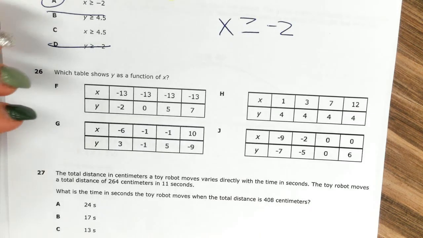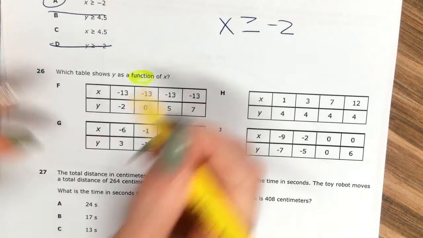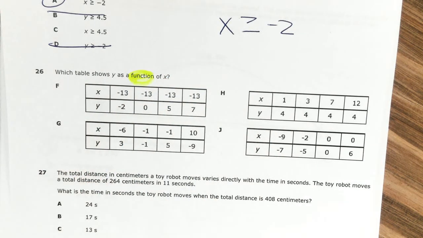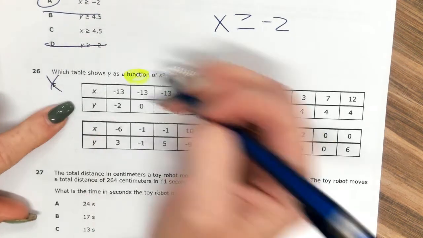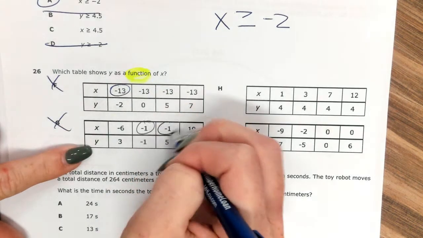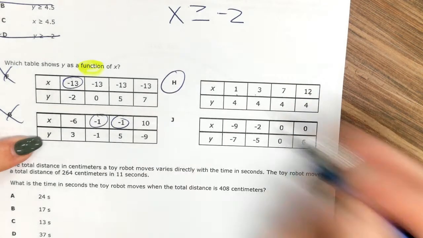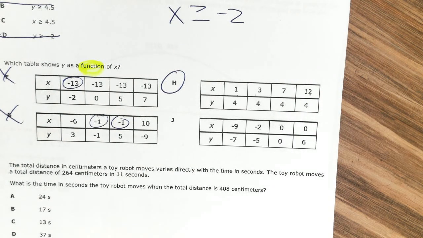Number 26, what was the clue word? For functions, what do we only look at? And they cannot repeat. So F was out because -13 repeated. G was out because -1 repeated. H, 1, 3, 7, 12 was the answer because nothing repeated.